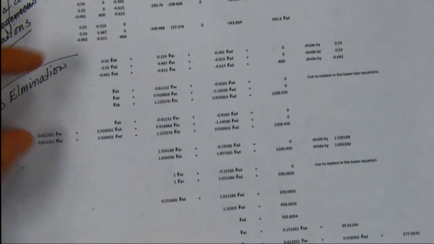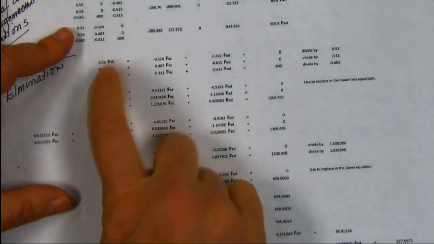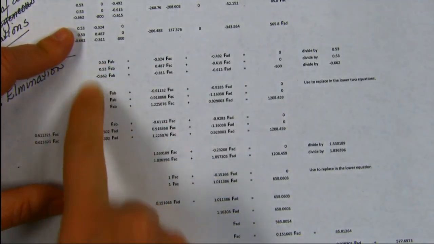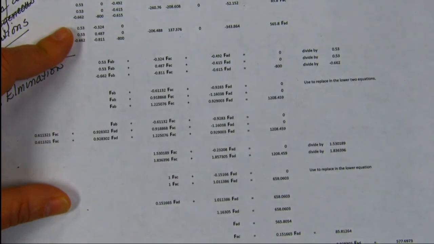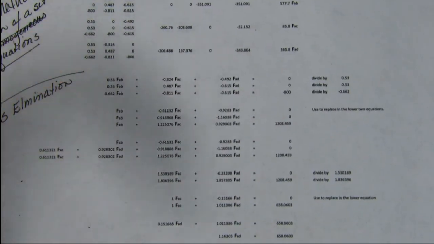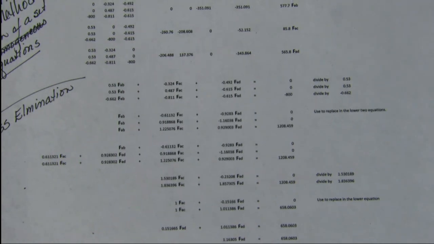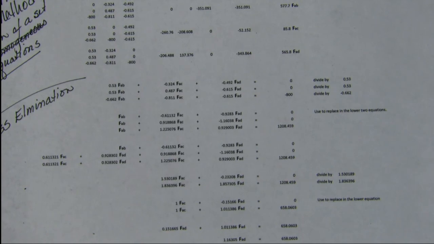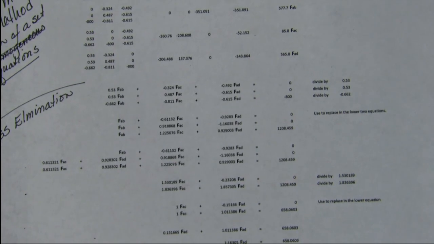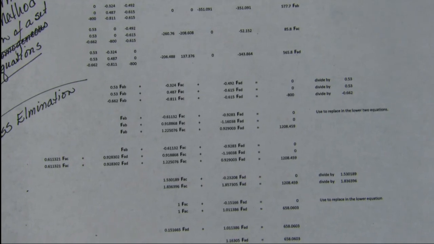And then like I said, I did this in cells. So the numbered cells are the calculated cells, just so I could walk you guys through each individual step. And the Texas Instruments graphing calculator, I'm pretty sure does matrices.